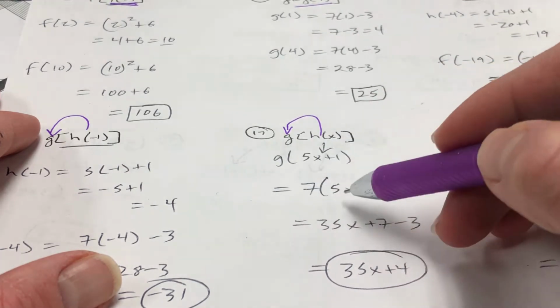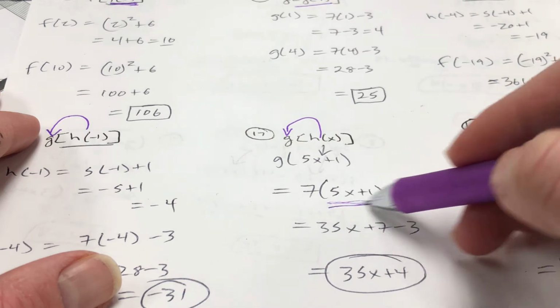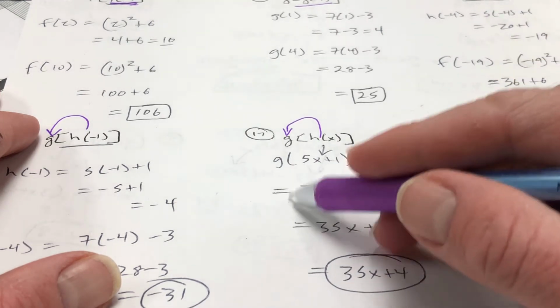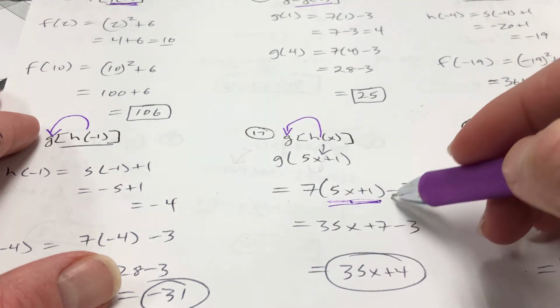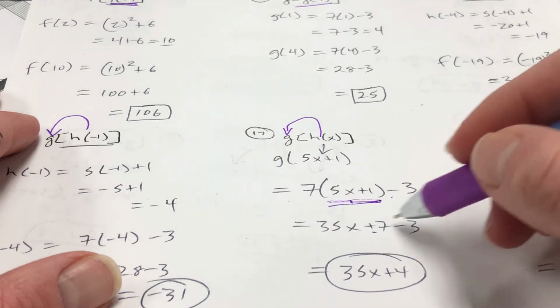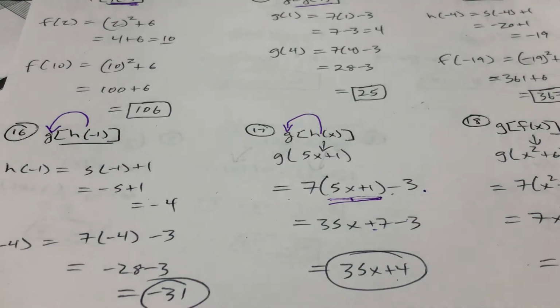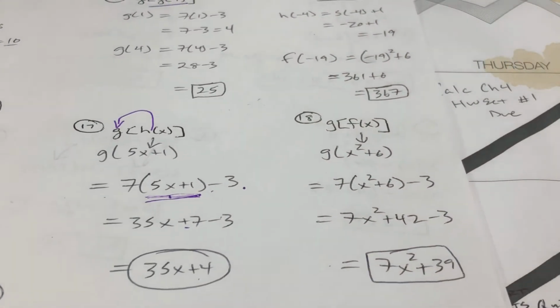So it's 7 times what I'm plugging in for x, which is not a number here, it's an expression, minus 3. Distribute again, I'm left with 35x plus 4. I won't be left with a simple number there.